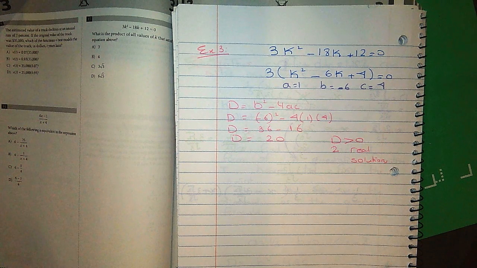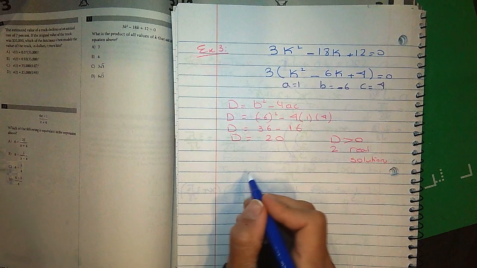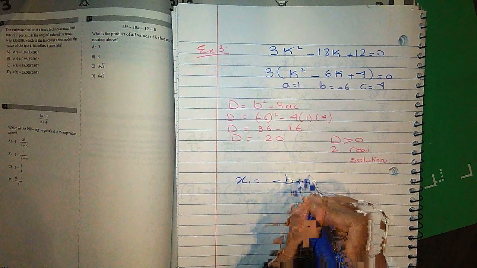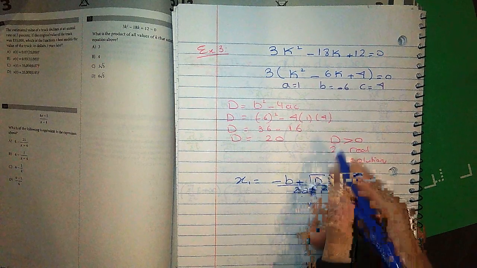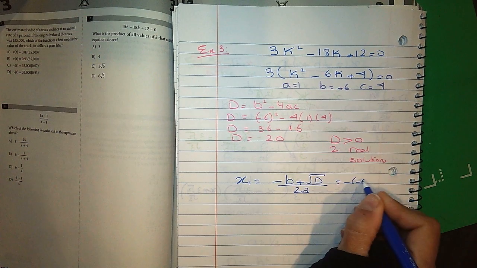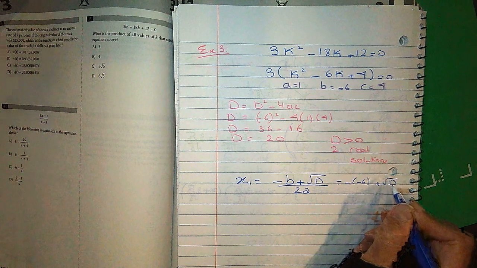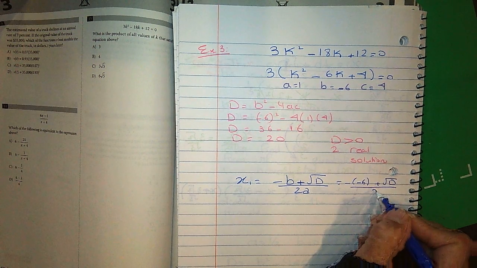Alright. Now, x1 is negative b plus square root of d over 2a, which is negative b is negative 6 plus square root of d over 2.